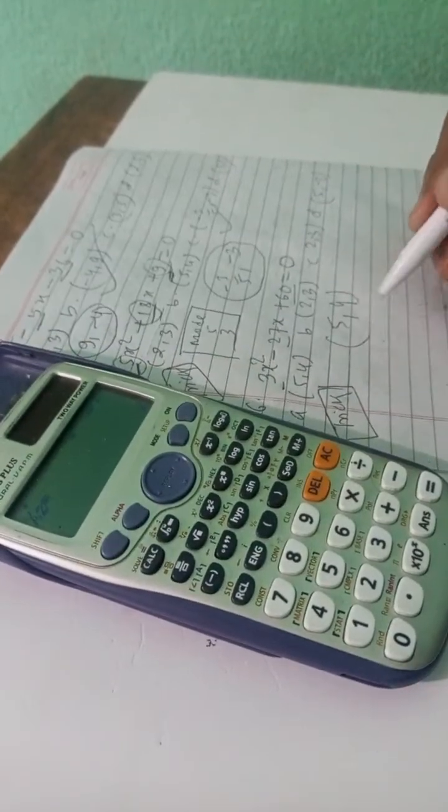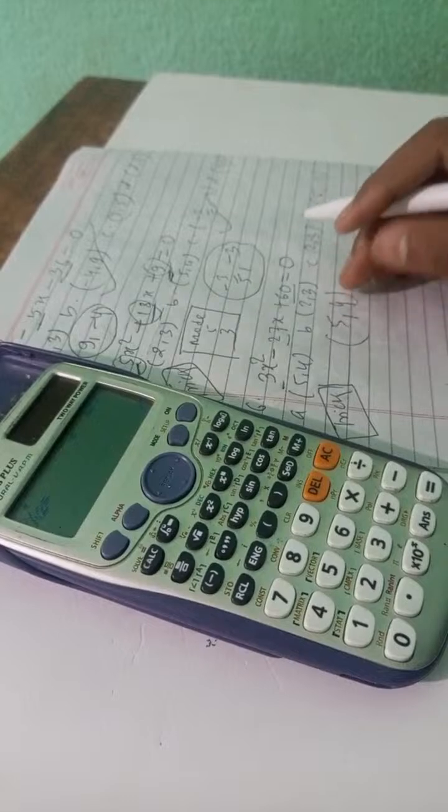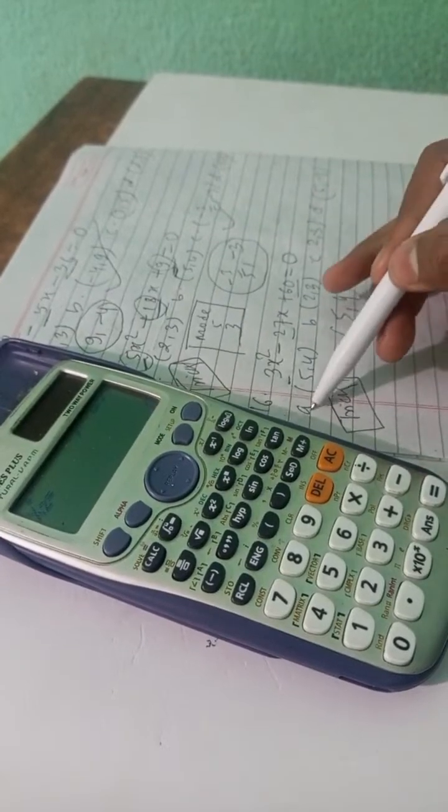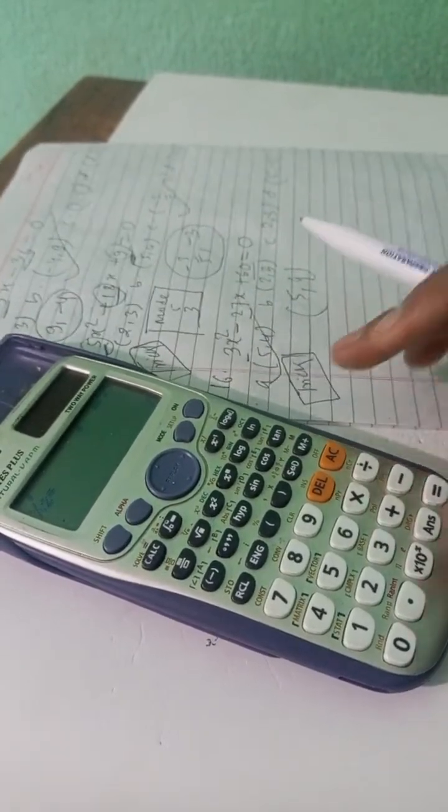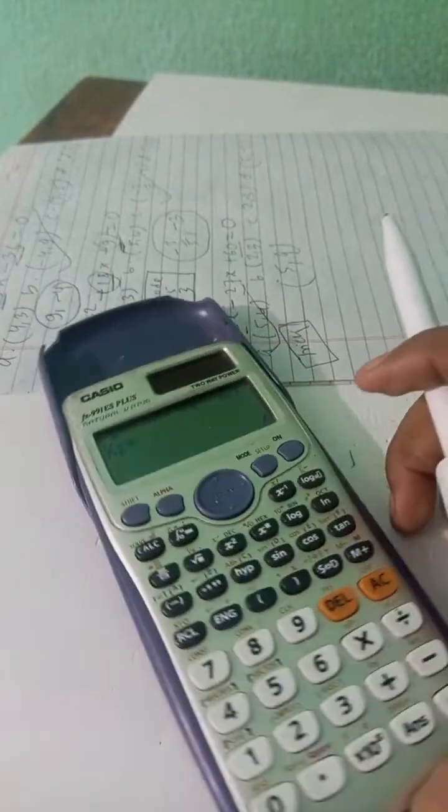Where is 5 by 4? So option number A, there is 5 by 4.